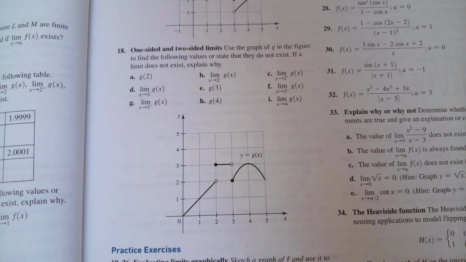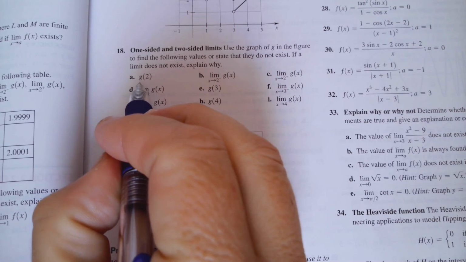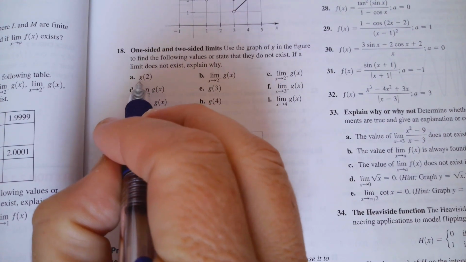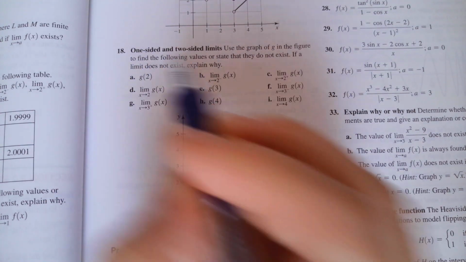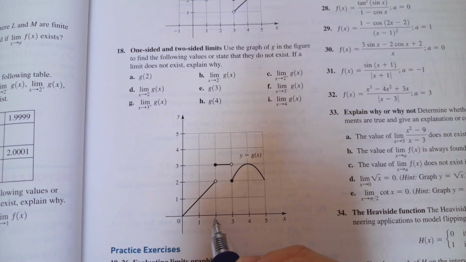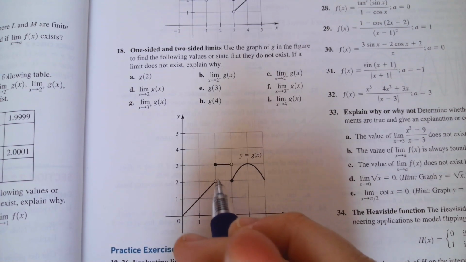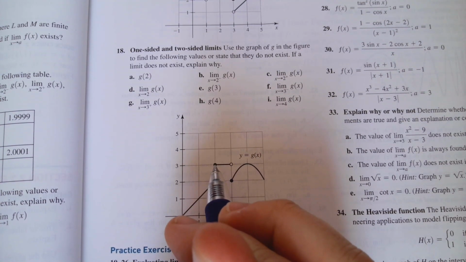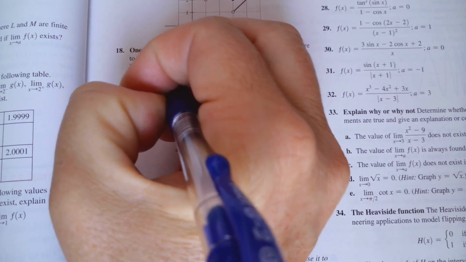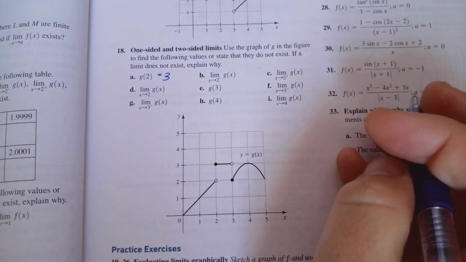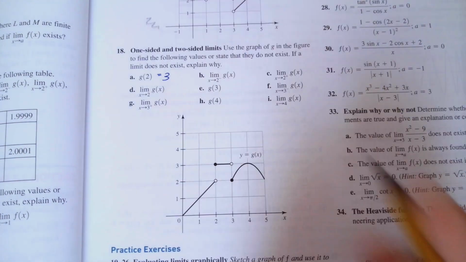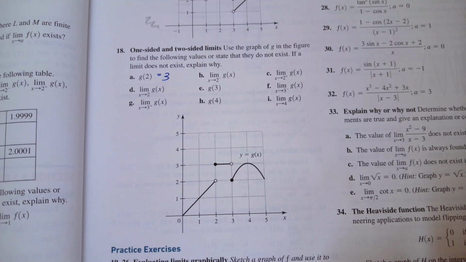Okay, so first they're asking what is g of 2? What is the output when the input is 2? So if I come down here, g of 2, come up, is going to be 3. g of 2 equals 3. Maybe I'll write in pencil. That'll probably work out better in the long run.